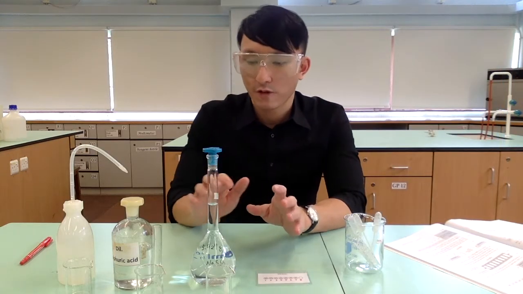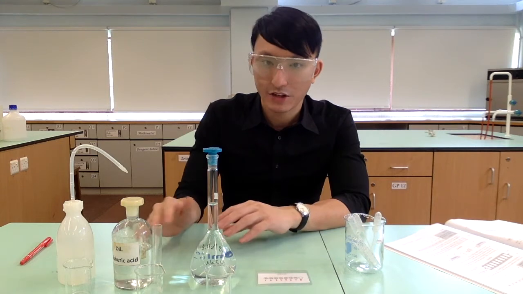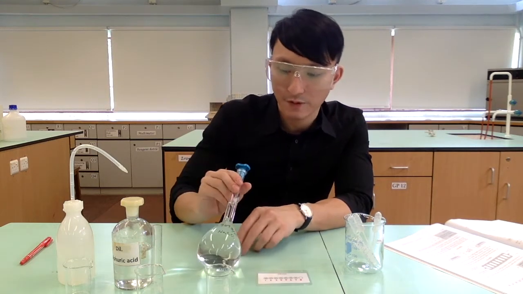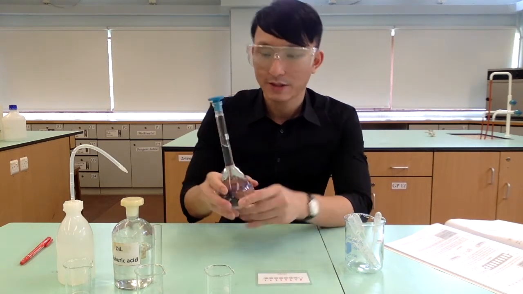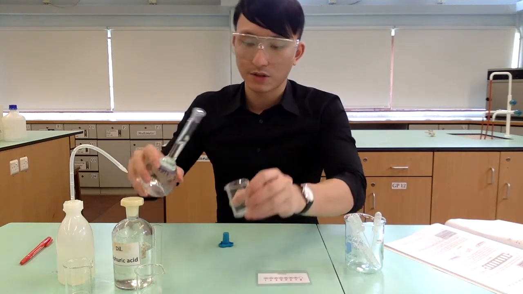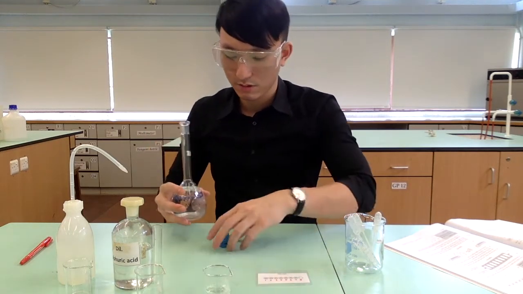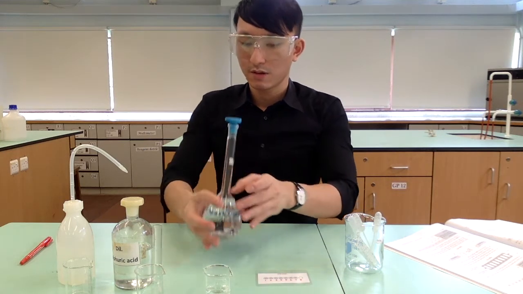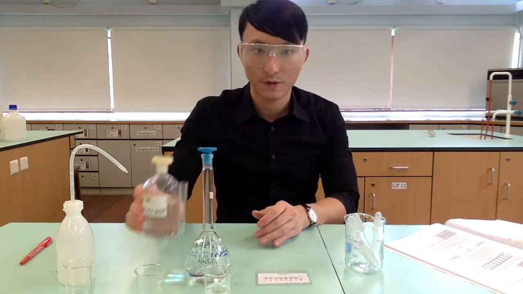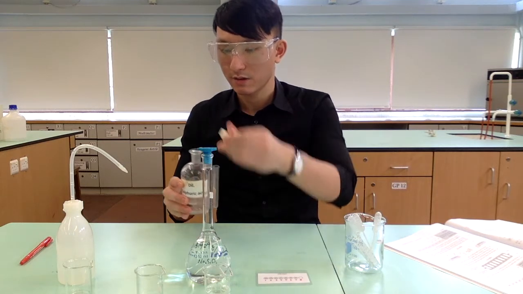Now, we have already prepared the necessary reagents. First of all, we have sodium thiosulfate. Let's pour some out into the beaker. Next, we have the dilute sulfuric acid.